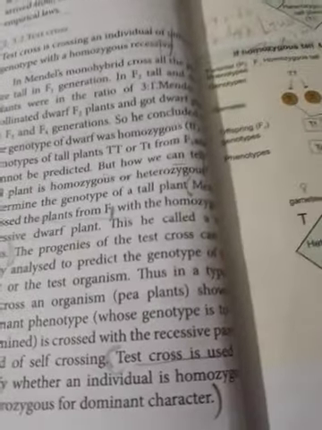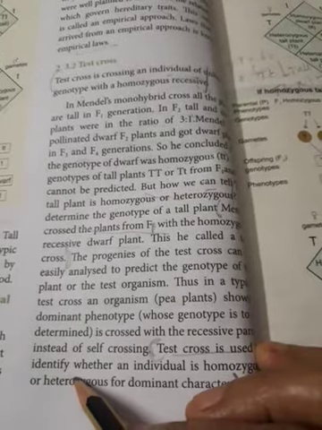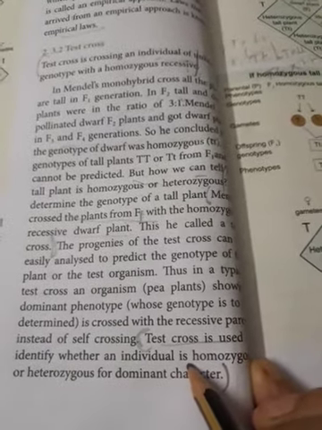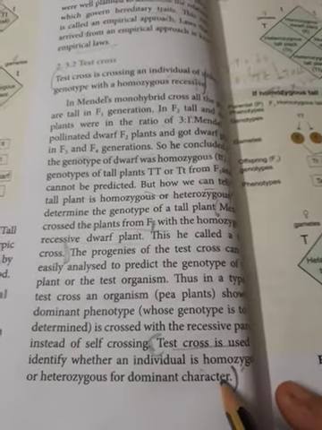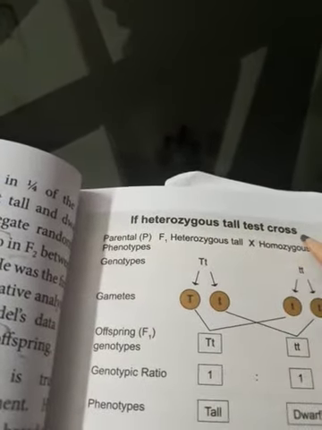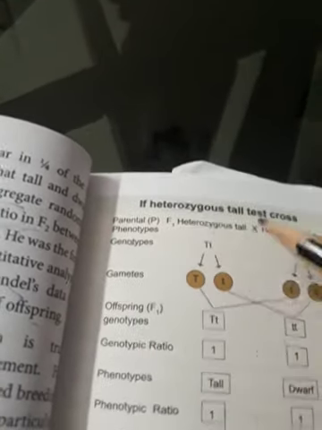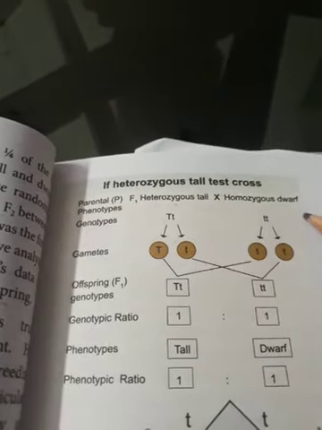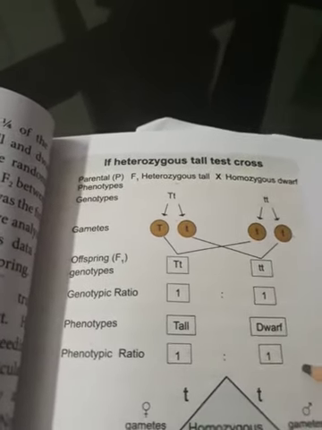Now, what can we get from this? What is the conclusion? A test cross is used to identify whether an individual is homozygous or heterozygous for the dominant character. That is the use. Reciprocal cross we have already discussed. Now, if the heterozygous F1 tall plant, capital T small t, is crossed with a homozygous dwarf plant, what ratio will we get? 1:1, tall to dwarf.